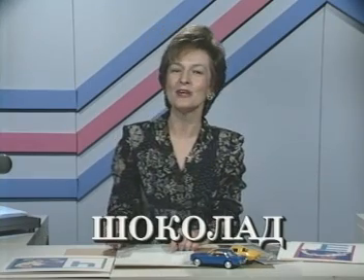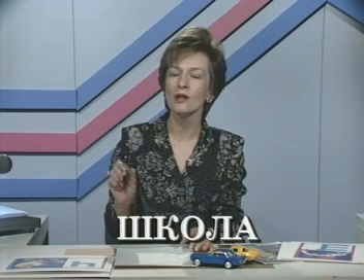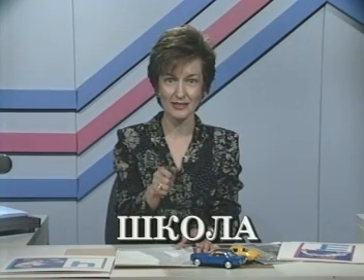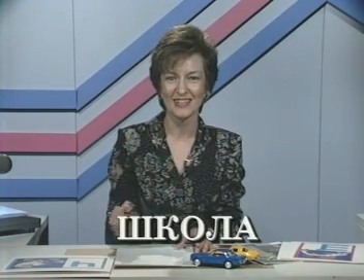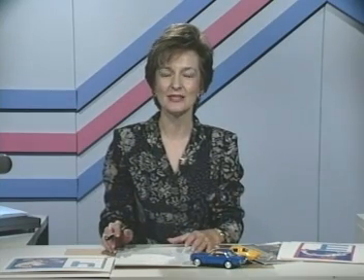So let us move on and look at another word with the letter sh. Школа. Школа means, can you guess? School. Школа. Starts with a very strong SH sound. Школа. Хорошо. So let's take a look at all these words that contain the letter sh on one page.